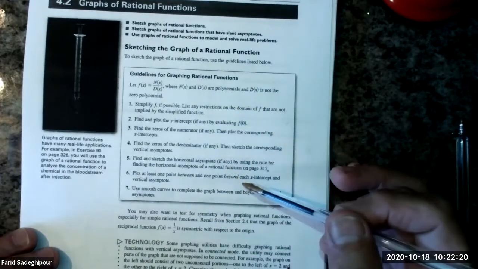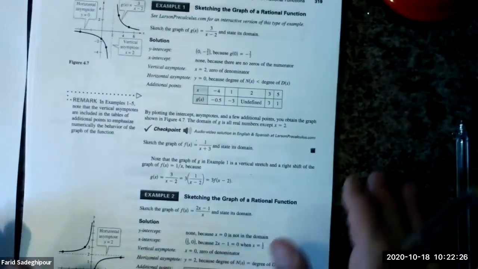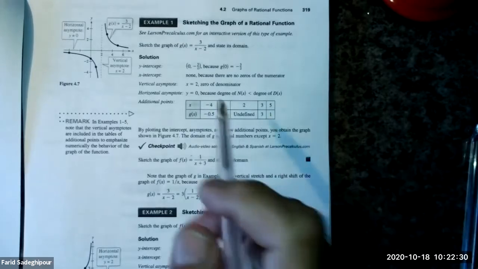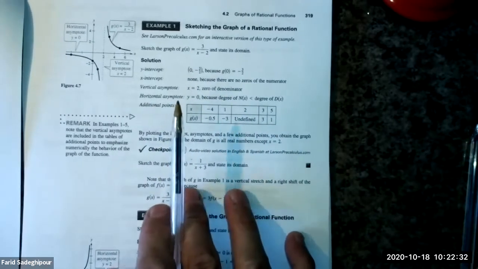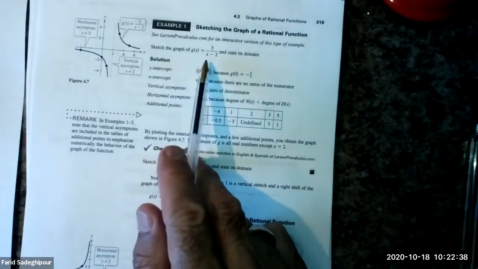But I'll show you all this by going over the examples. There are some good examples in the book. One is the first one, on page 319 of your textbook. Sketch the graph.